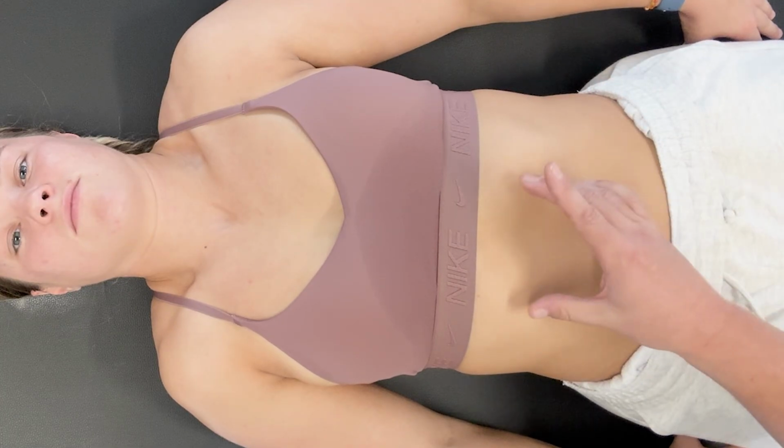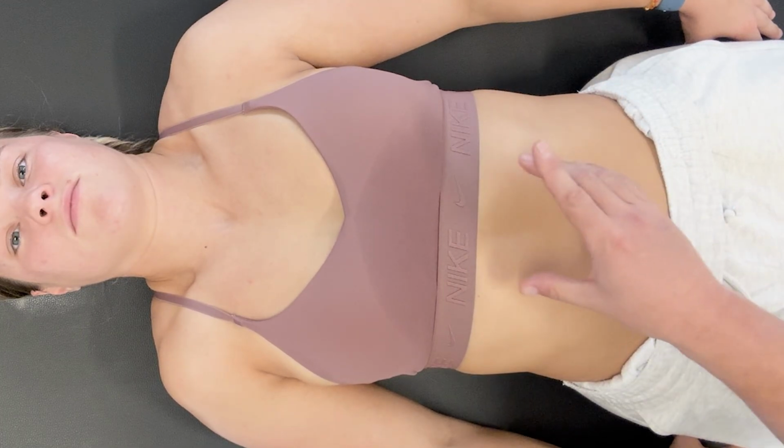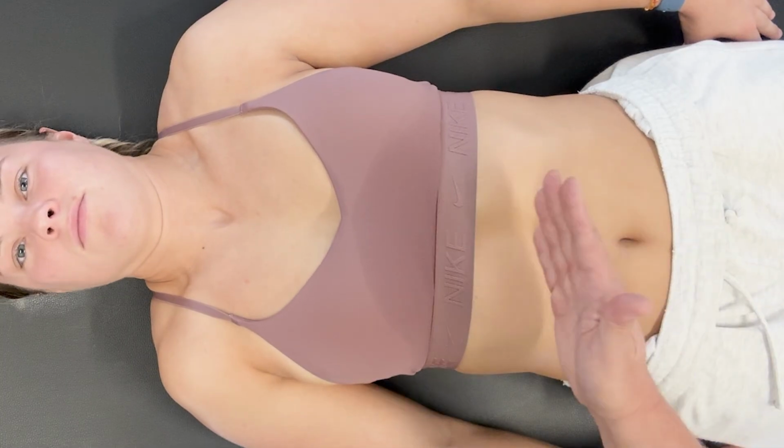Right where you would think it runs, right? So if we do a crunch, you think about where that muscle is. So it does take up that space.